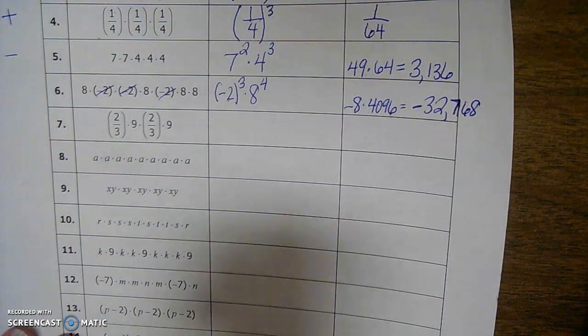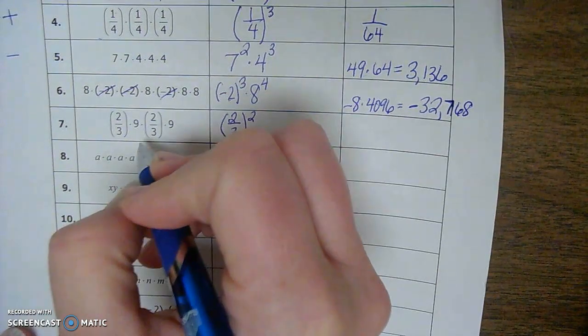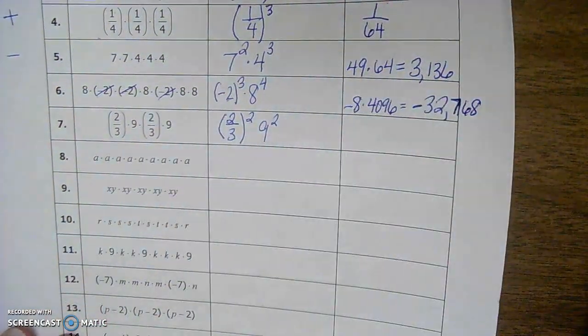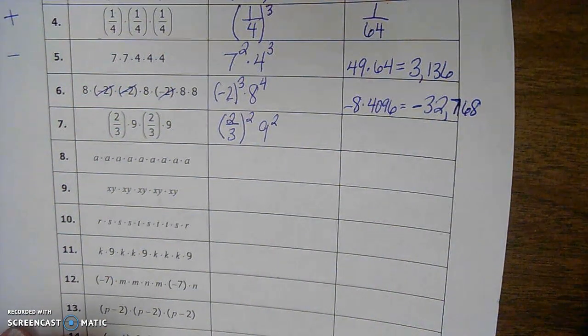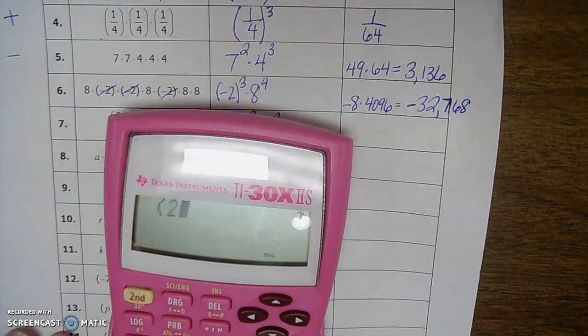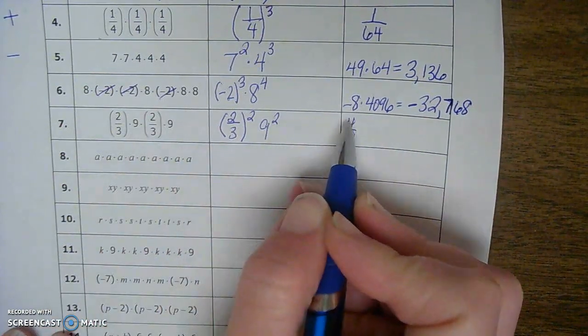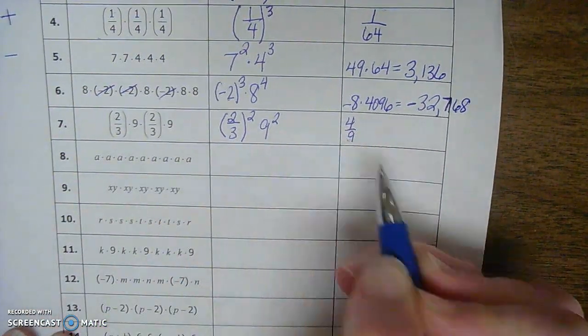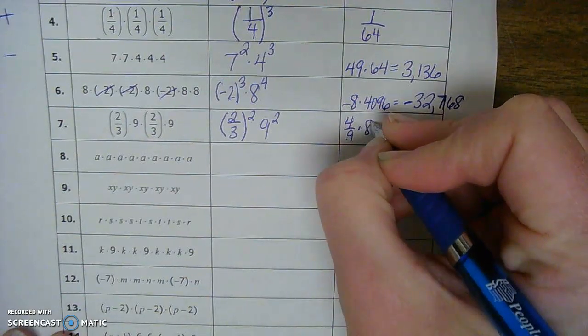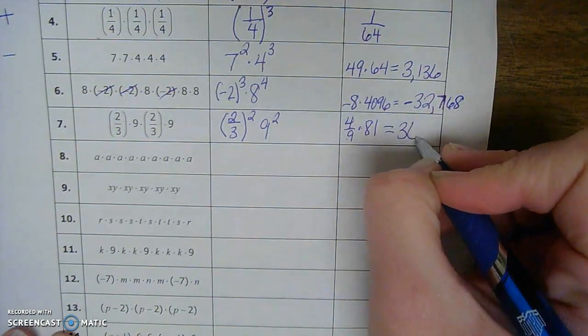Number 7, we have the parentheses again. So parentheses 2/3 squared, there's 2 of them, and then 9 squared. So again, you can use your fraction key. So you'll do parentheses 2 ABC3 parentheses squared. And you would get 4/9. And again, the reason is you would think 2 times 2 is 4 on the top, 3 times 3 is 9 on the bottom. 9 squared is 81. So 4/9 times 81 gives us 36.